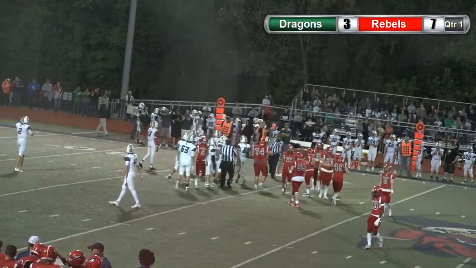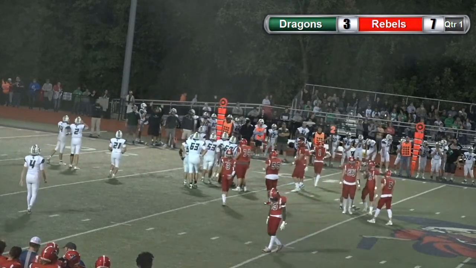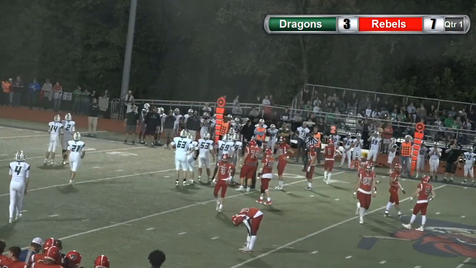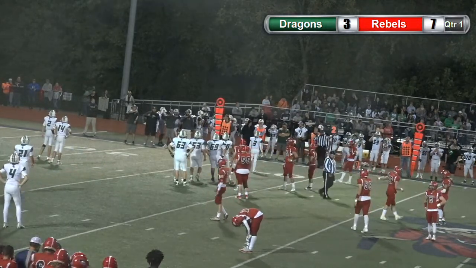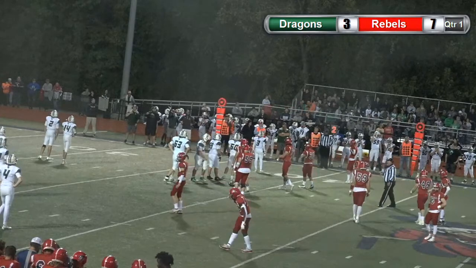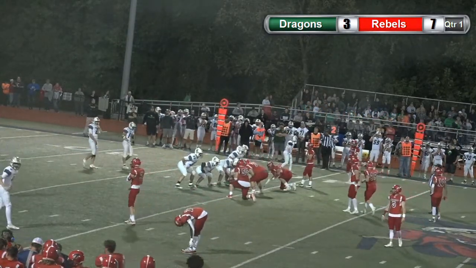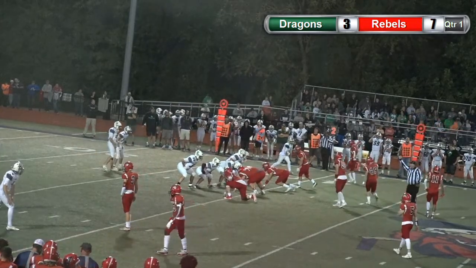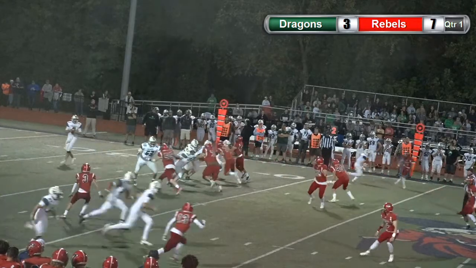St. John moving the ball on the ground. Had the big pass play to Tucker Reed early on that first drive. But they do have some room up front. Those guys up front are making some holes, moving some people. And one of the keys to this game for the coaching staff was to control the clock. And that's what I think you're going to see them really try to do here after that punt return.